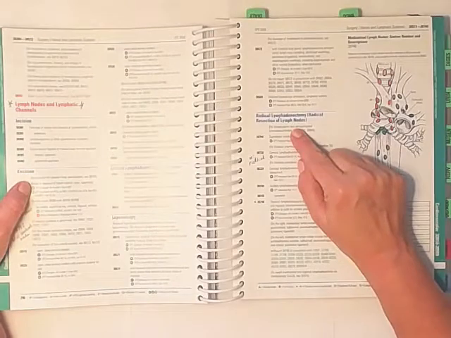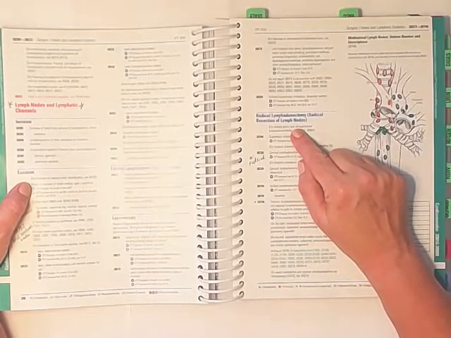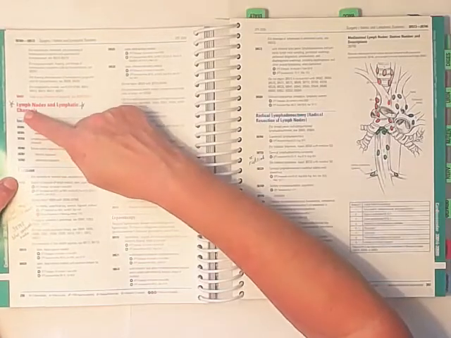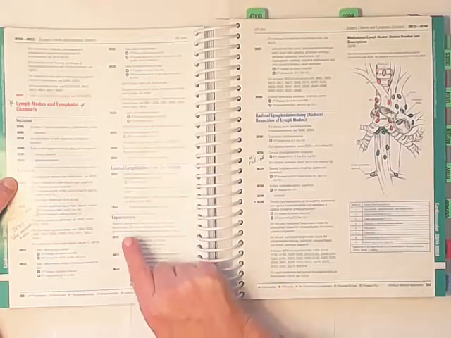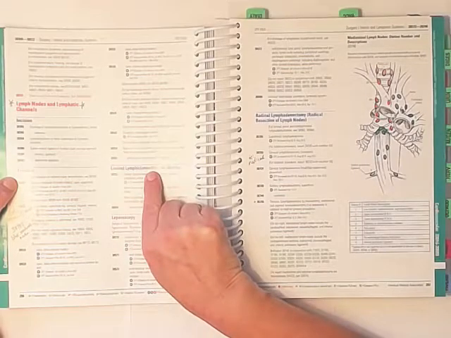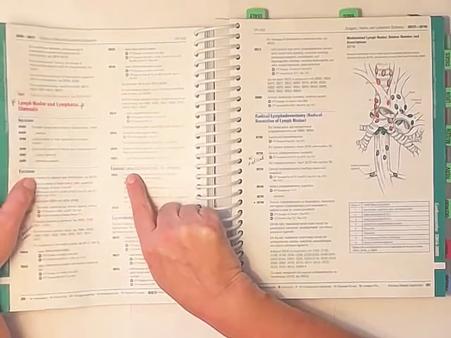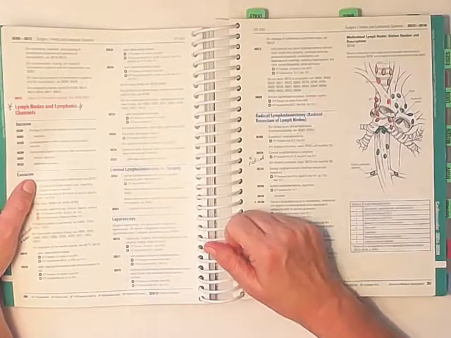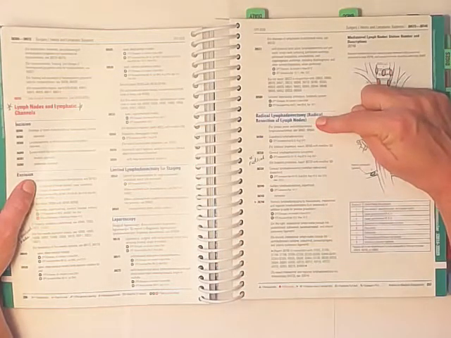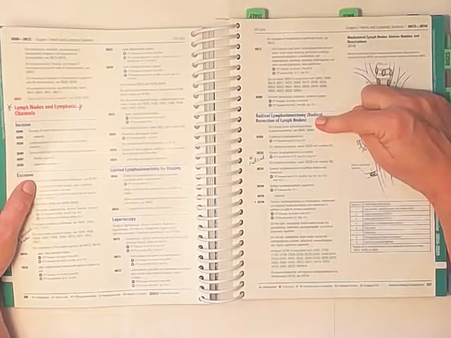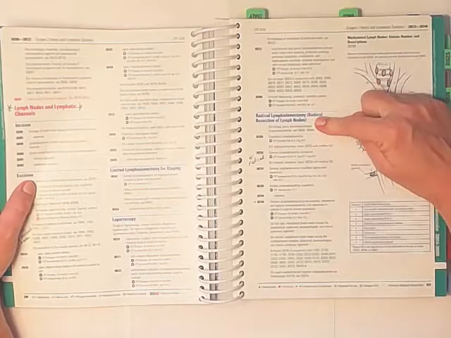They told us they did a bilateral radical neck. So here is my lymph nodes. Here's a limited lymphadenectomy. Ectomy, meaning removal. Lymphad, meaning lymph tissue. So here's your radical lymphadenectomy. And they did a bilateral radical neck.